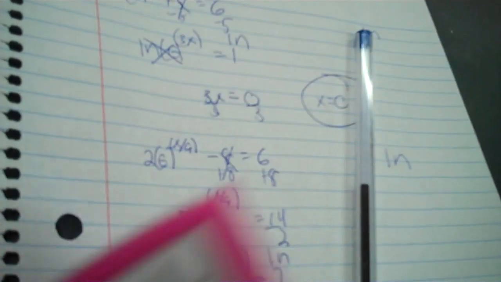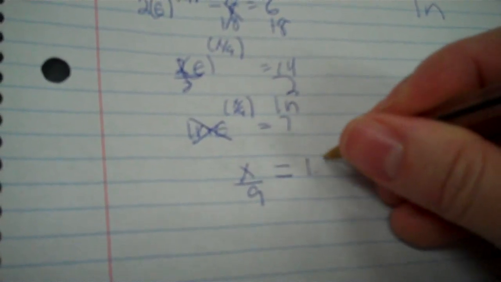And I ln both sides. So ln 7 is 1.95. Now the opposite of divide is to multiply. We're going to multiply 9 by 1.95. That's 17.55.